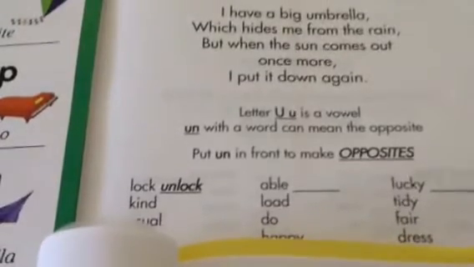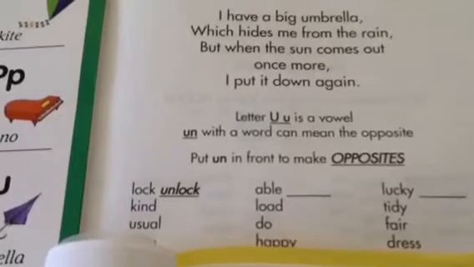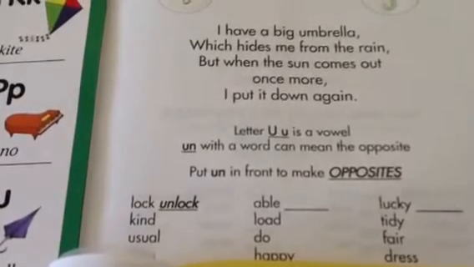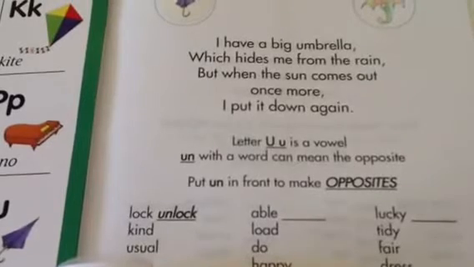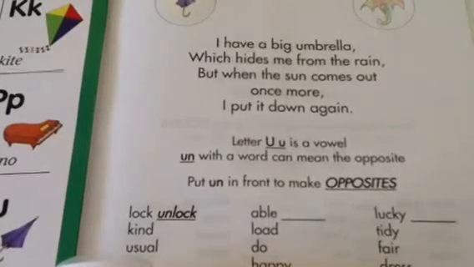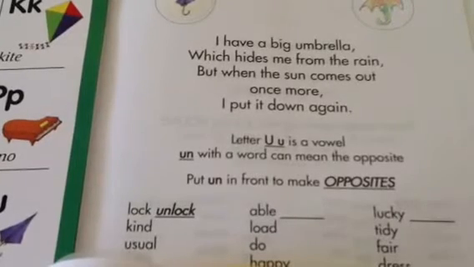The 12 words that I've chosen are these. We are going to put U and N, "un", in front of the word so that we'll make opposites.